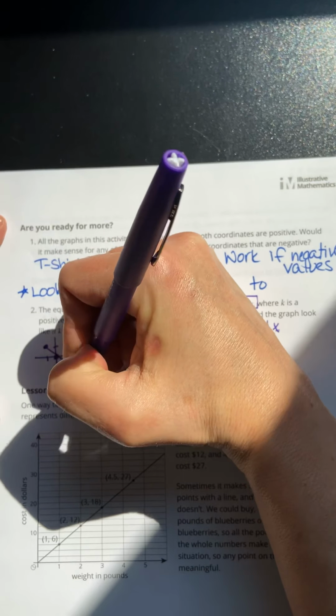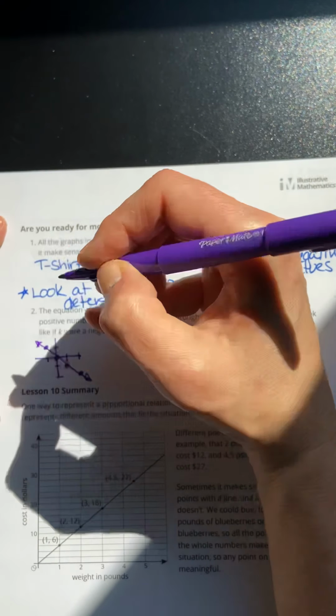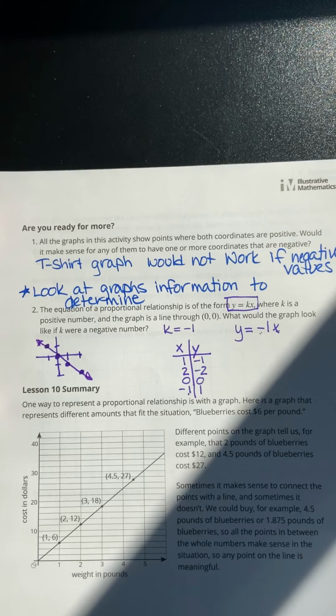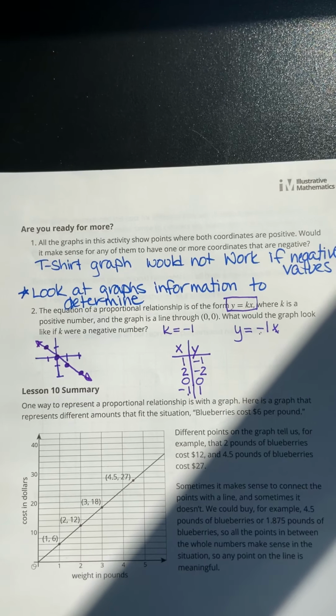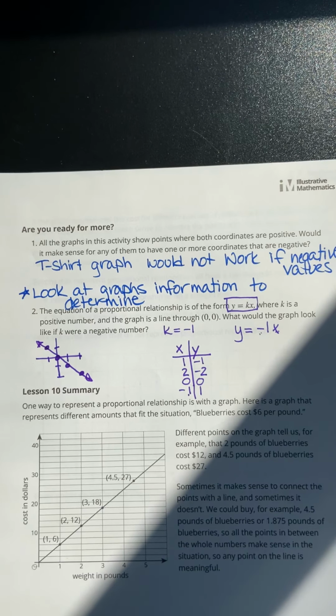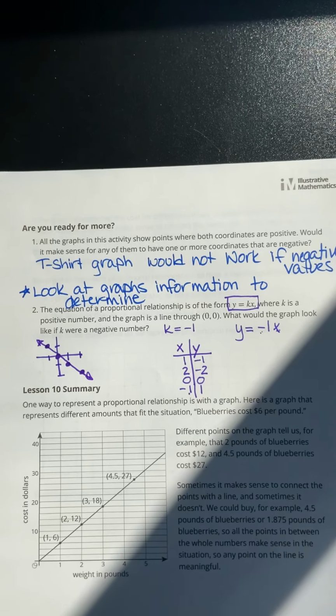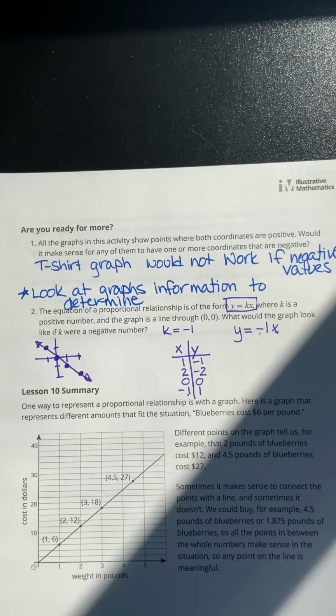So if I kept that graph going, that's what it would look like. It would just keep going in both directions, okay? It would look different because it would go down from left to right, but it is proportional, okay? So that's what a graph would look like if k were a negative number.